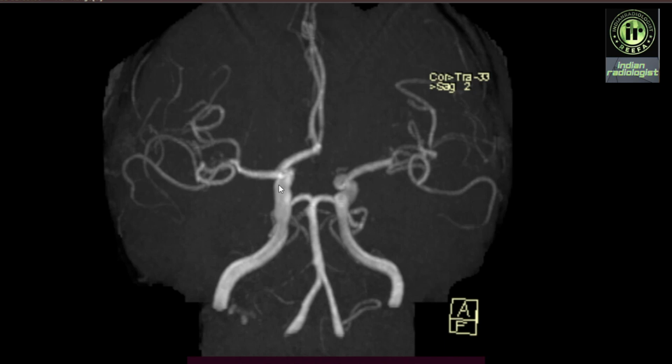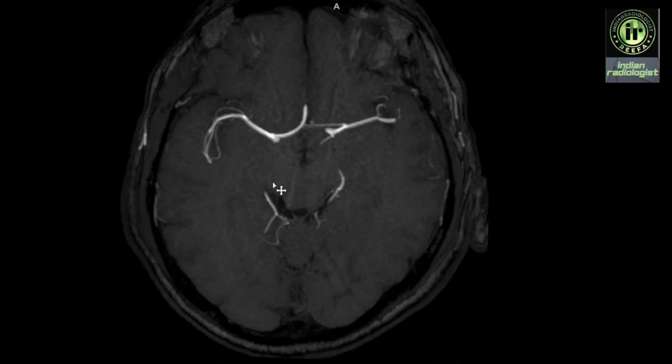So in this case, we can see the right A1 segment. The left A1 segment is absent. Sometimes the A1 segment is diffusely small in caliber or hypoplastic. As in this case, we can see that the right A1 segment is normal in caliber, but the left A1 segment is hypoplastic.